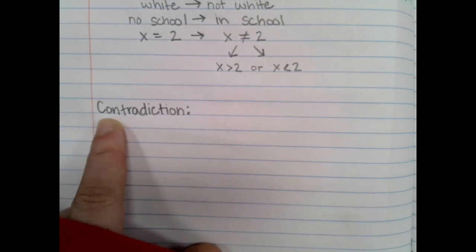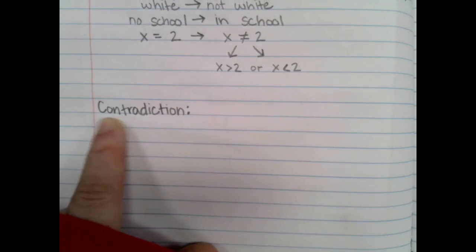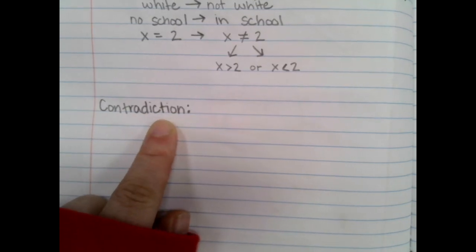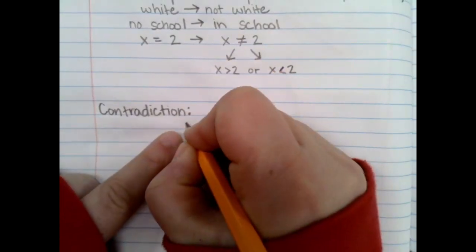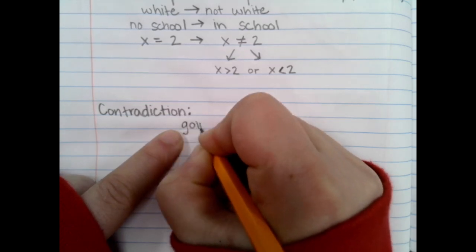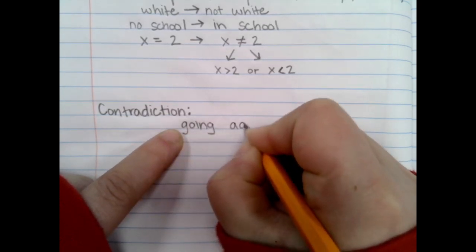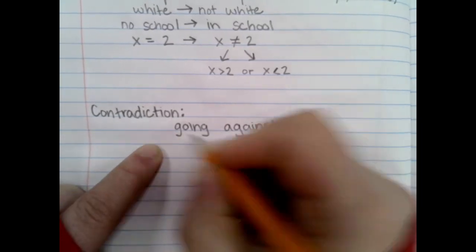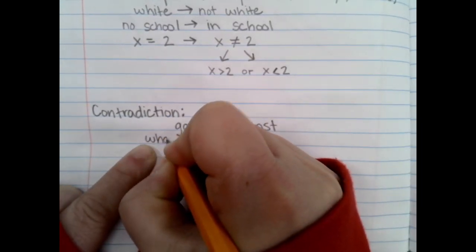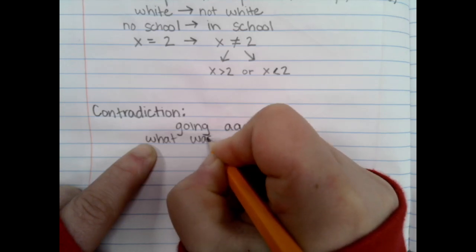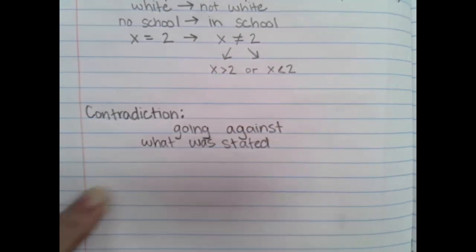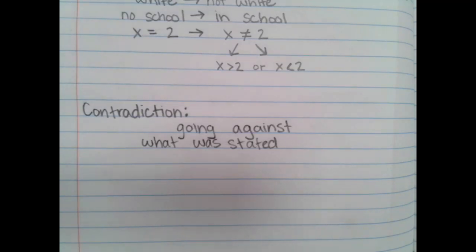Okay, a contradiction means you're catching something that they're going against or that they're doing. So contra is the prefix here. Contra means to go against or to do opposite of. And then diction means to say or what you said. So contradiction is going against what was stated.